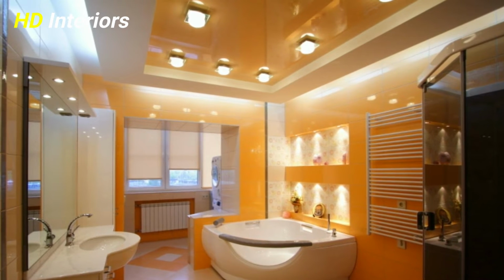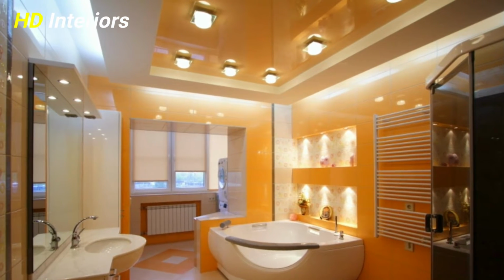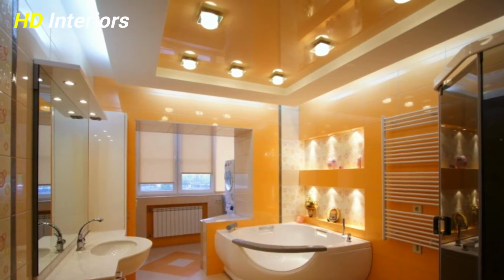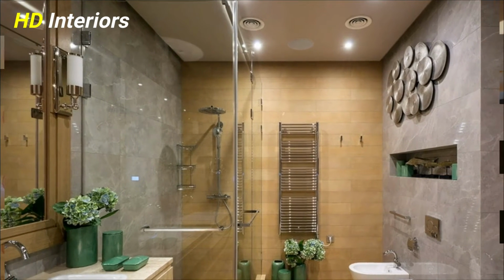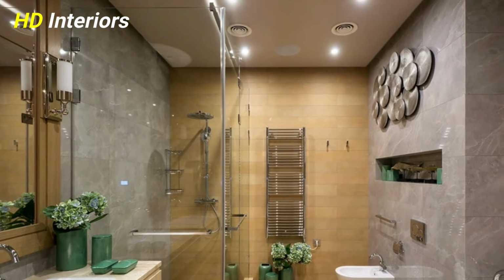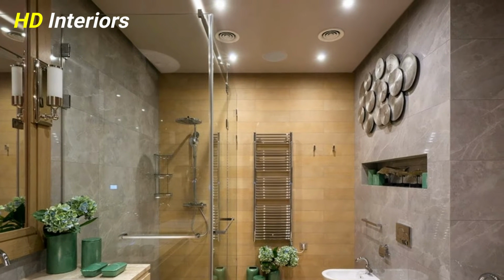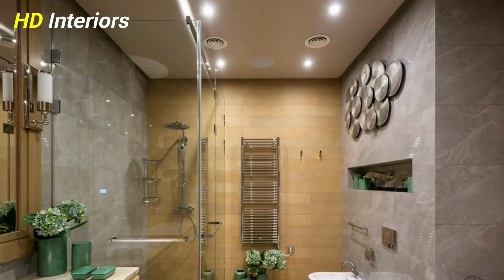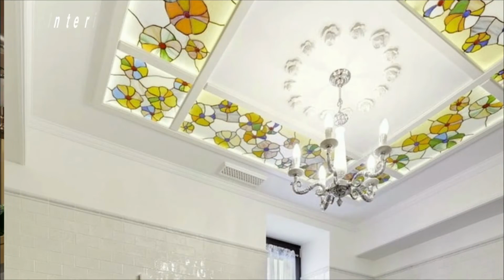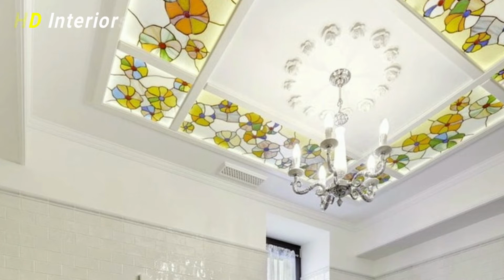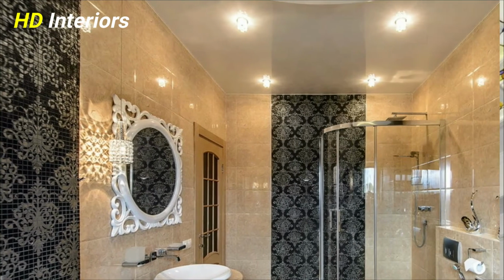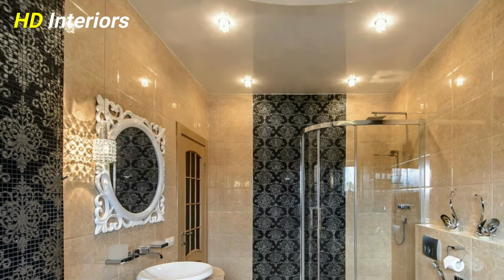Tiles. Yes, you can install tiles on the bathroom ceiling. Don't fear, it is safe. If your bathroom's ceiling height is too low, then use tiles. Benefits of using tiles in the bathroom: there will be no seepage issue, and water will not harm your ceiling. You can give a designer look also by installing a highlighter on the ceiling with wall continuity.